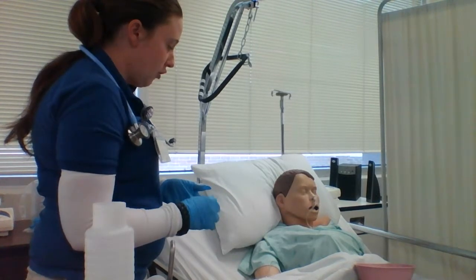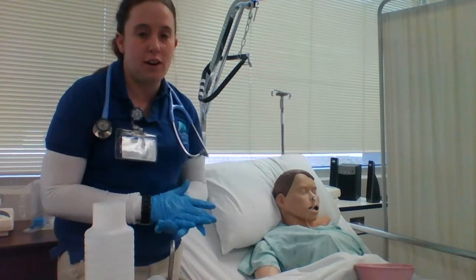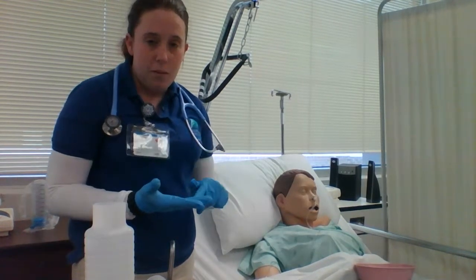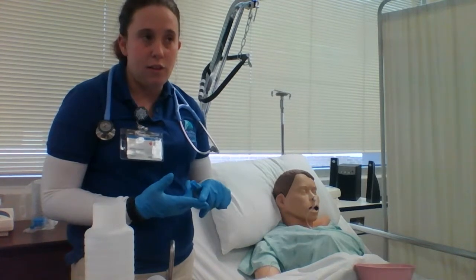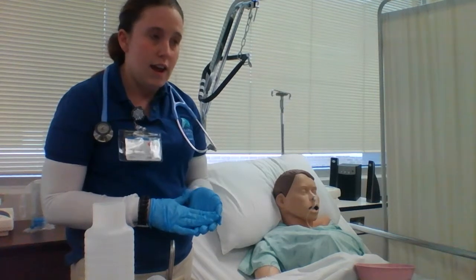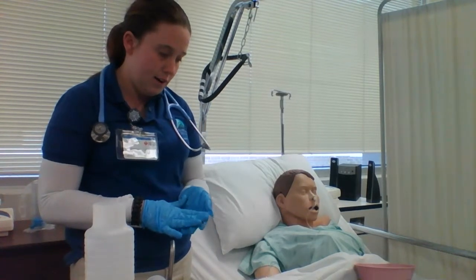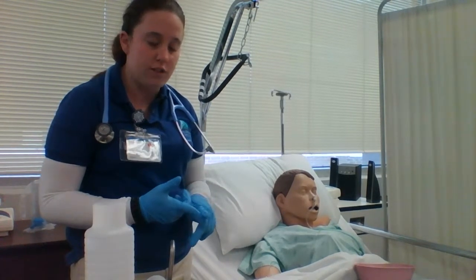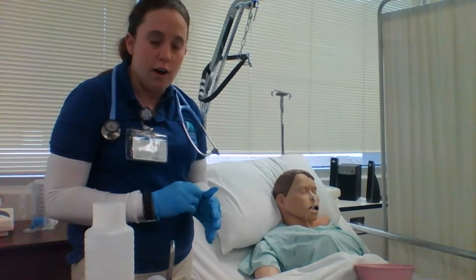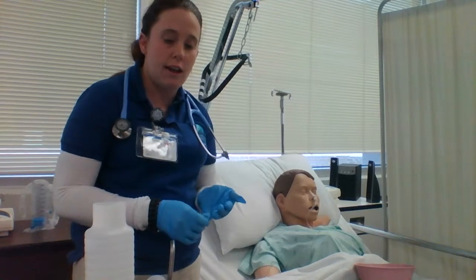And then I would do my documentation. The things that I would document would be the time, the date, the type of tubing, the length of the insertion. I would also document any of the drainage, what the consistency and color was, as well as the pH level, which was a 4, which is good. And I would also document the intake and output of any of the drainage and how the patient tolerated it, as well as any client teaching.